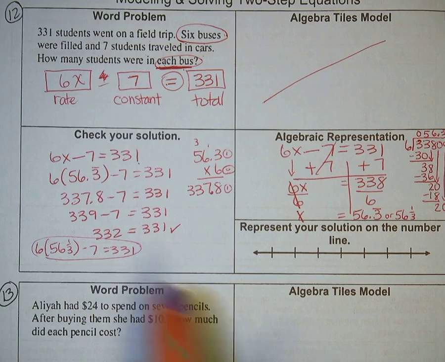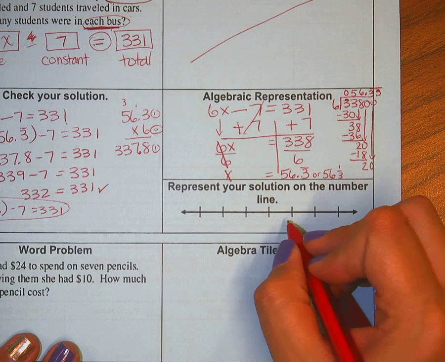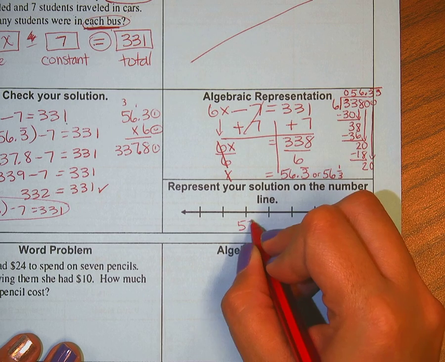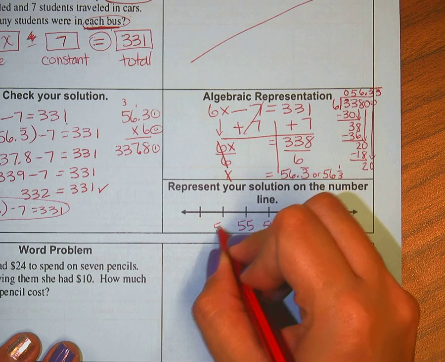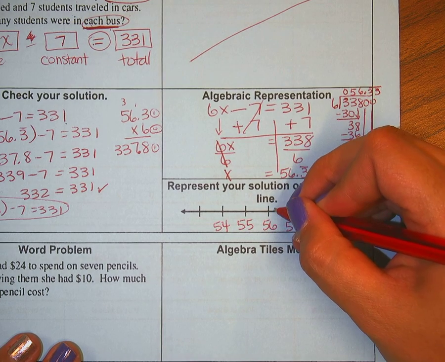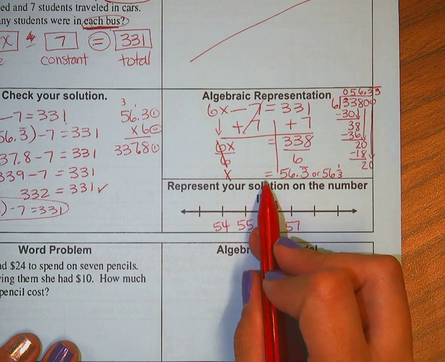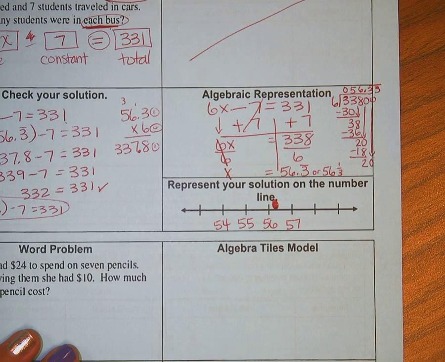To graph this, we can number however we want. So I'm just going to let's put 55 here, 56 here, 57, 54. 56.3 is going to be right about here, and it is a solid circle because it's an equal sign, and no arrows going left or right because it's not an inequality.